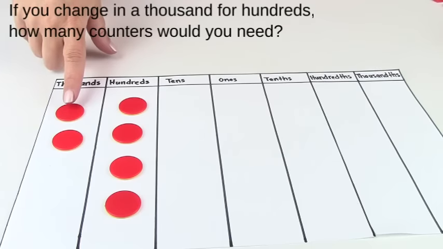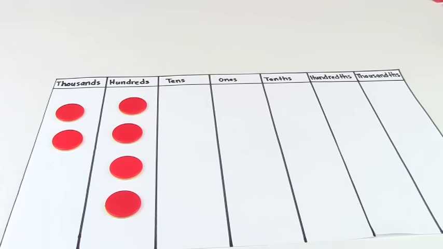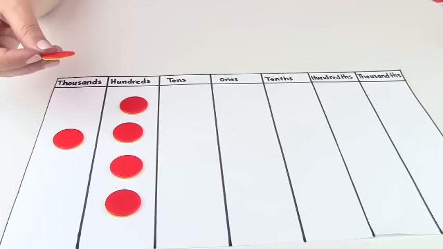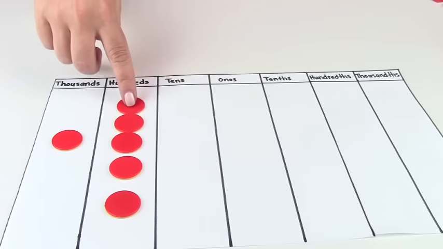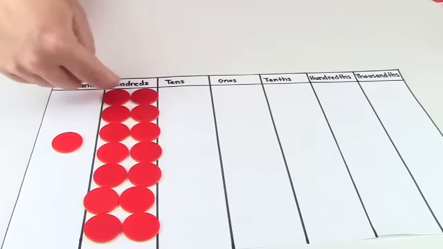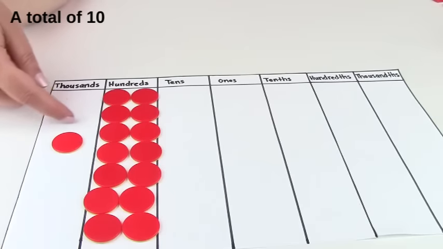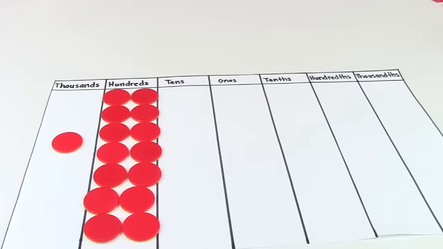So if we need to change in one of these counters for counters in this column, how many more counters would we need in order to still keep 2,400 as our total? So if I took this one from here and added it to here, I've obviously changed my value significantly. As you can see, I would need to add 9 more counters if I was to replace my 1,000 with hundreds and keep the same value.